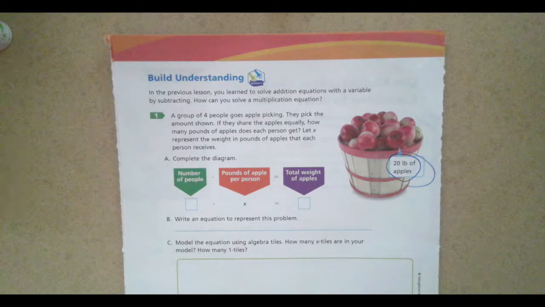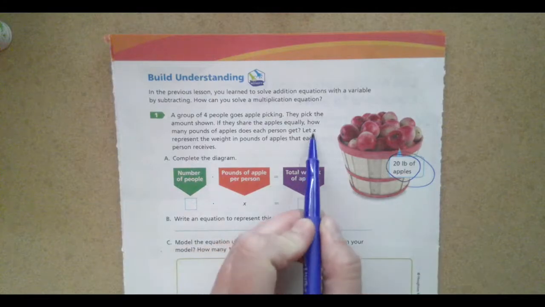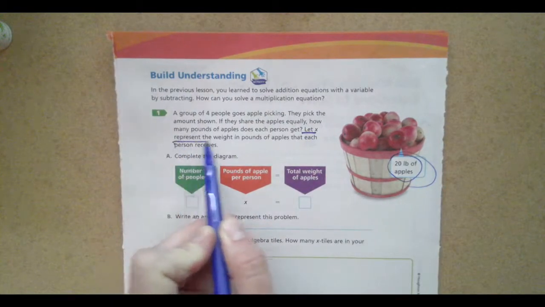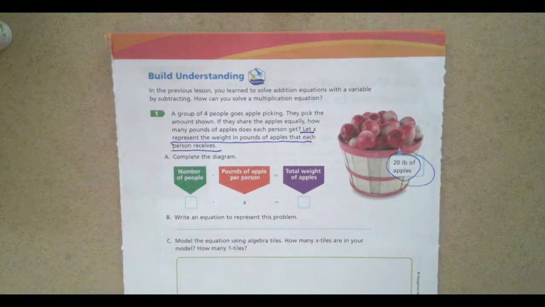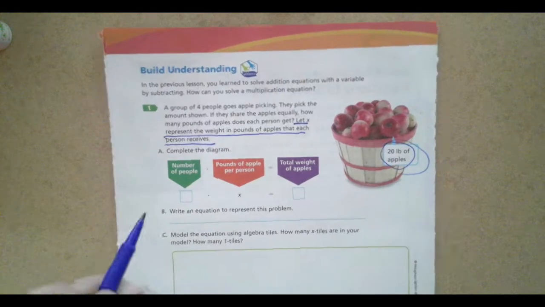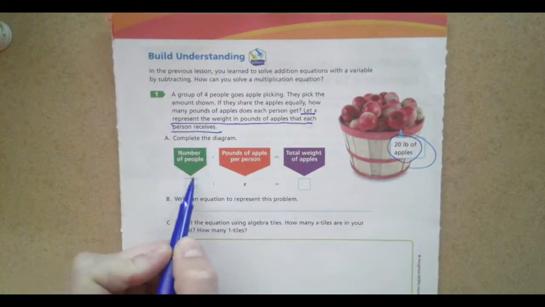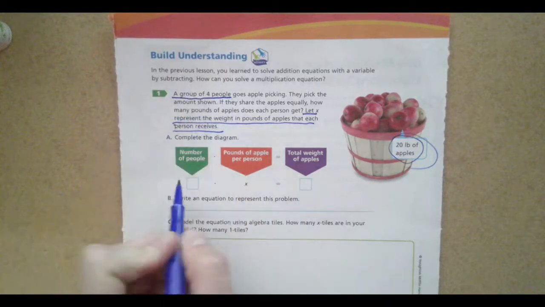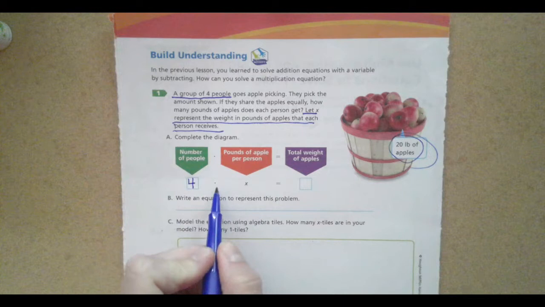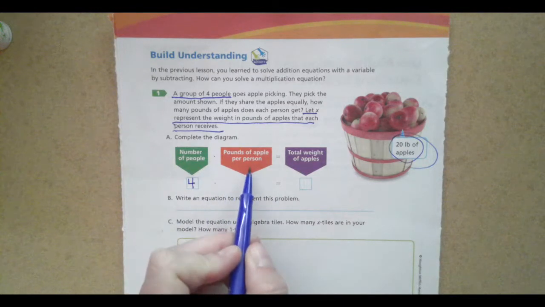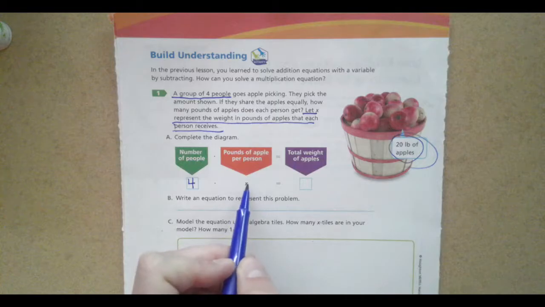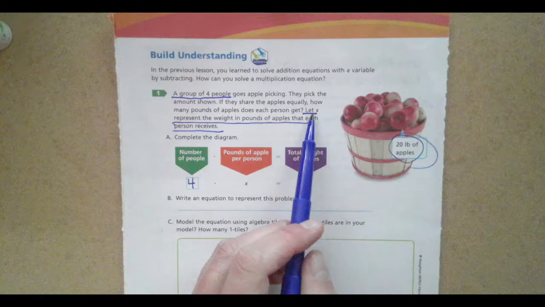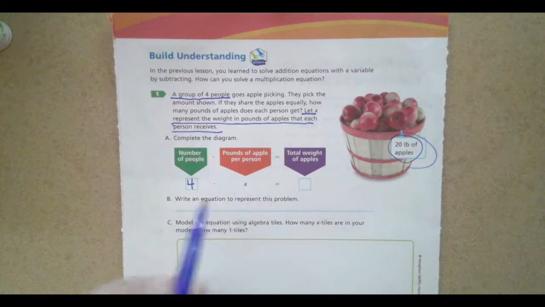Let X represent the weight in pounds of apples that each person gets. So now we have to fill out this little diagram that they give us. The first box is the number of people. Well, it says up here that it's a group of 4 people. So we have 4 people. Remember that little dot means multiplication. Pounds of apples per person. Do we know how many pounds of apples everyone's getting yet? And since we don't, our directions tell us to let X represent the weight that each person gets.